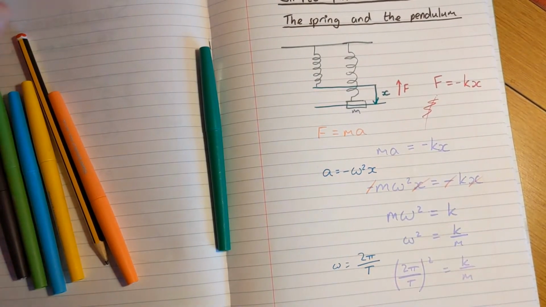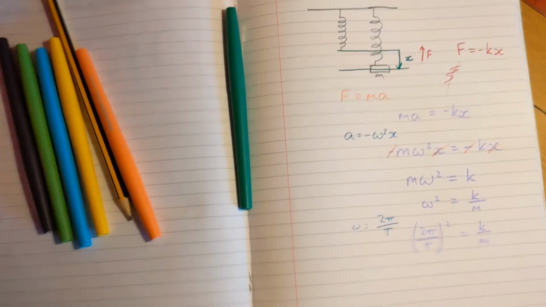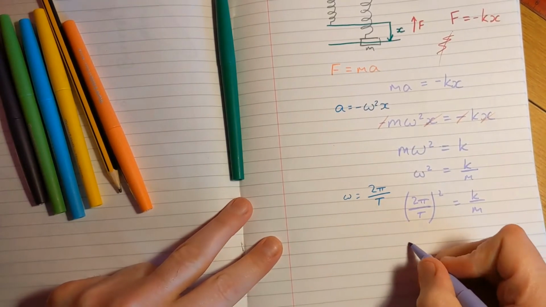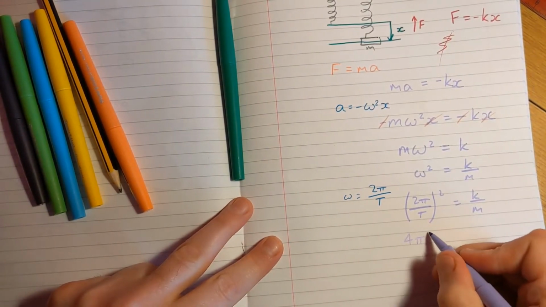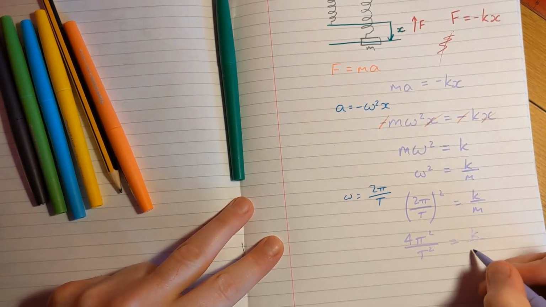Let's make some room for down the bottom here. We can expand those brackets to give us 4 pi squared over T squared is equal to k over m.